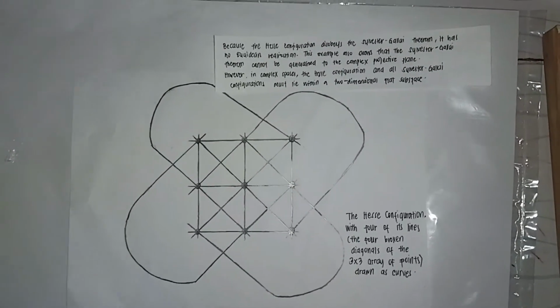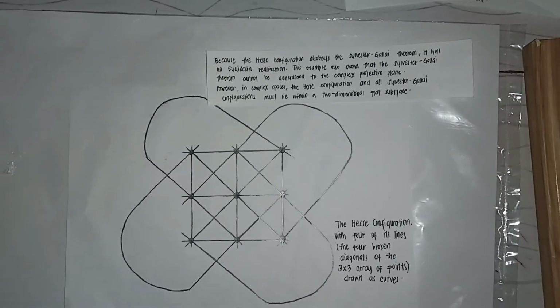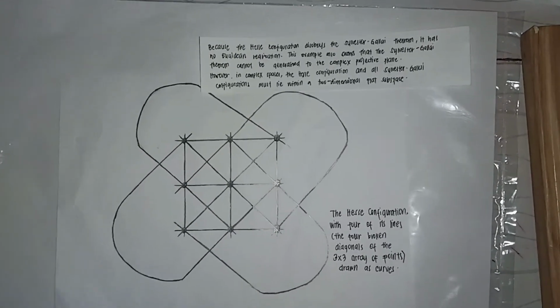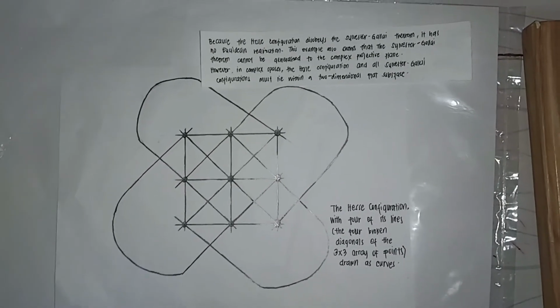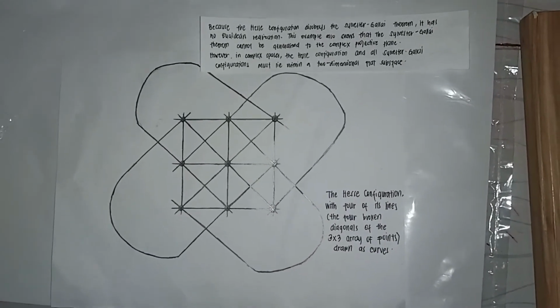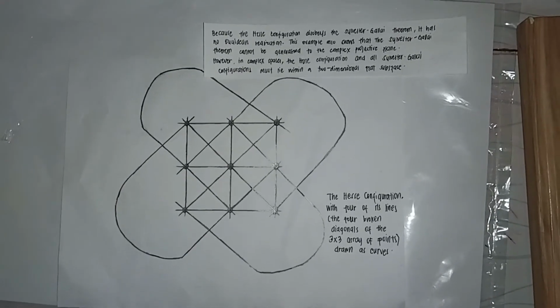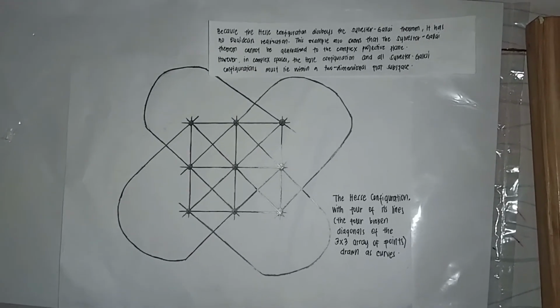This example also shows that the Sylvester-Gallai theorem cannot be generalized to the complex projective plane. However, in complex spaces, the Hesse configuration and all Sylvester-Gallai configurations must lie within a two-dimensional flat subspace.